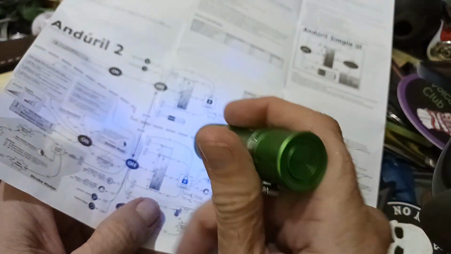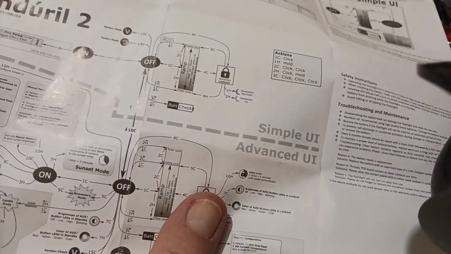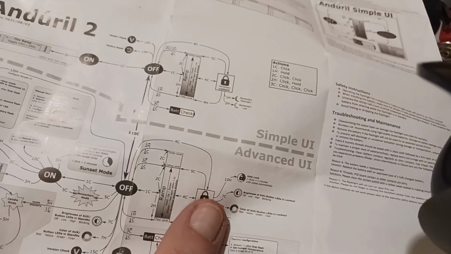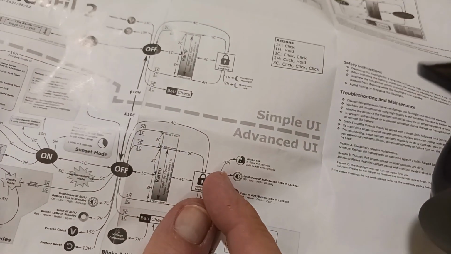That's good in case you're worried about if it's going to come on in your pack or whatever. And you don't want to unscrew the head because you've got it configured with something. So, I mean, that's pretty easy to do.